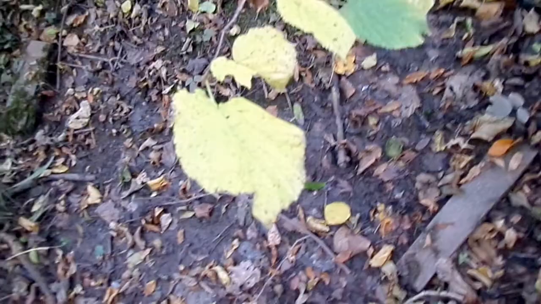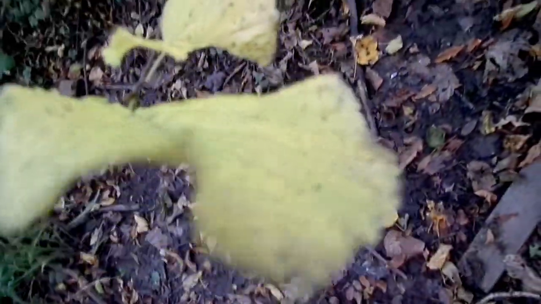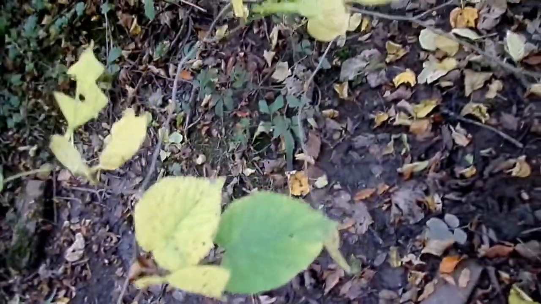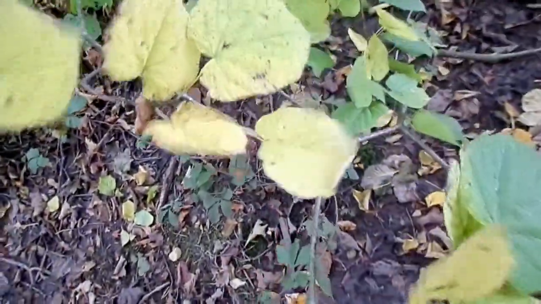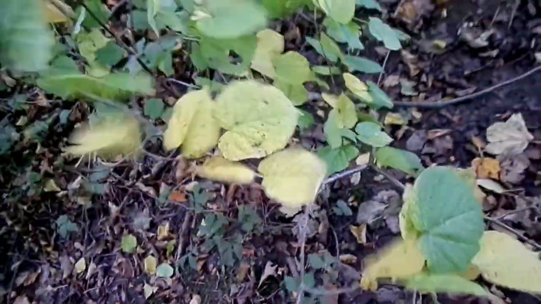Also, the rusts. There's a group of fungi that are all parasitic on plants. They become much more obvious this time of year. These black dots. Some of them are very specific indeed upon which species of plant they attack.